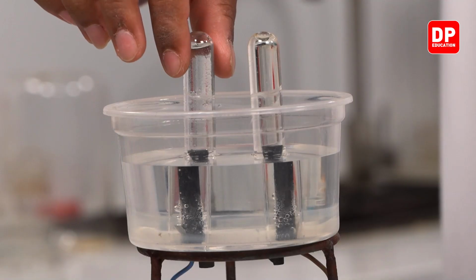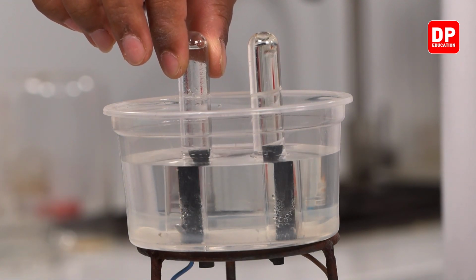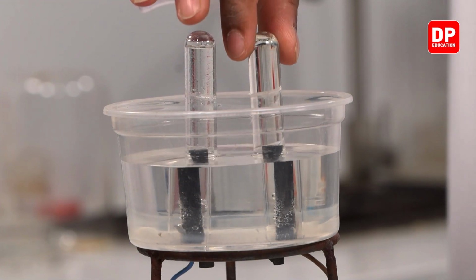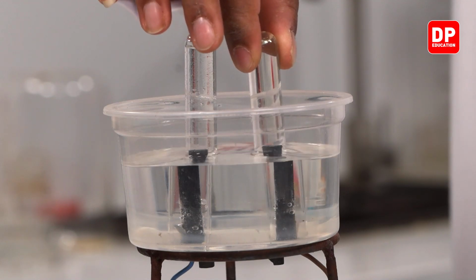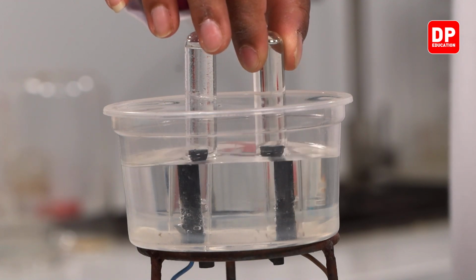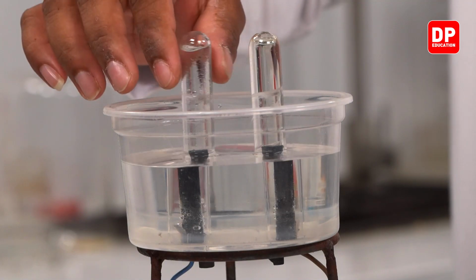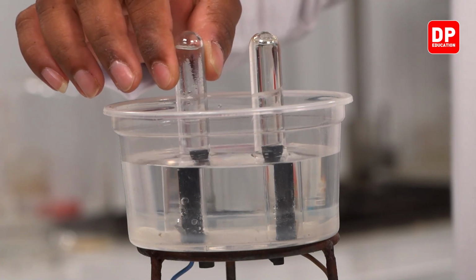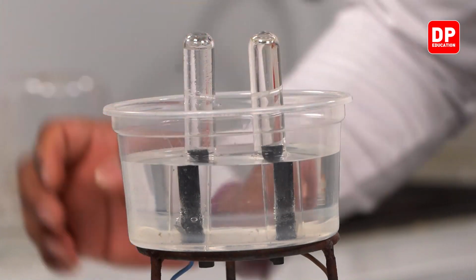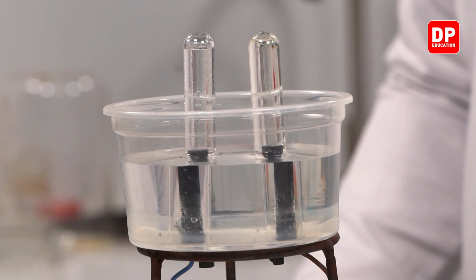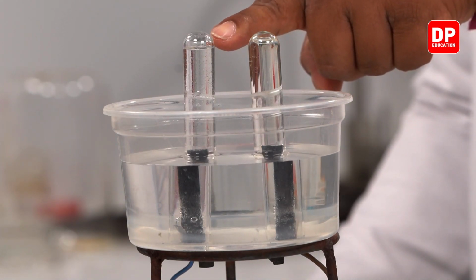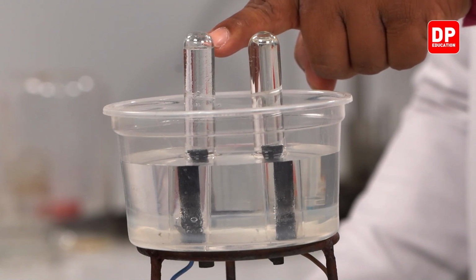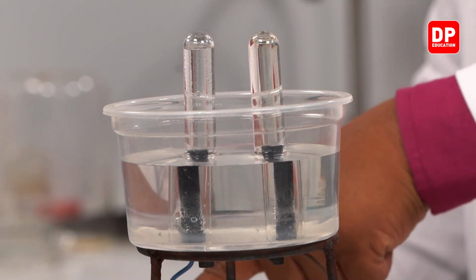So my dear children, as you can see here, now I have moved the two test tubes in order to observe the volume of gas which is collected. As you can see here now, it's very obvious and very clear to us that more gas volume is being collected at the negative terminal.